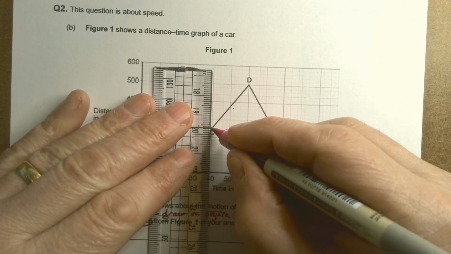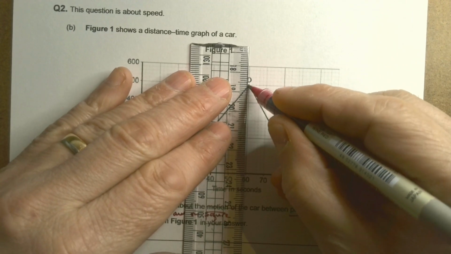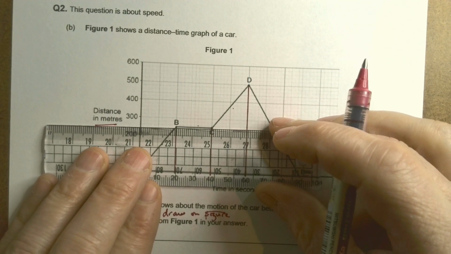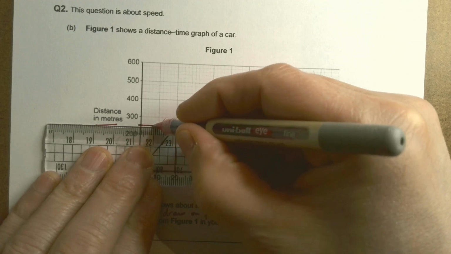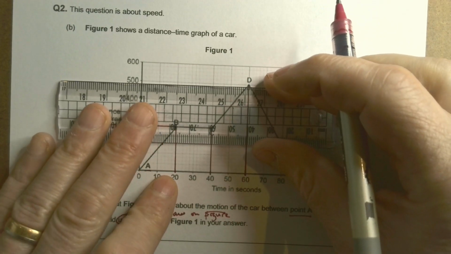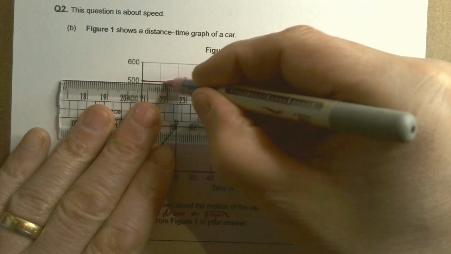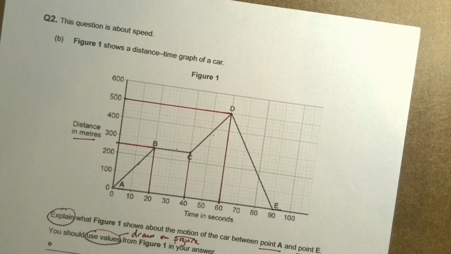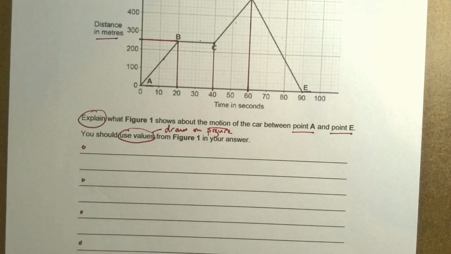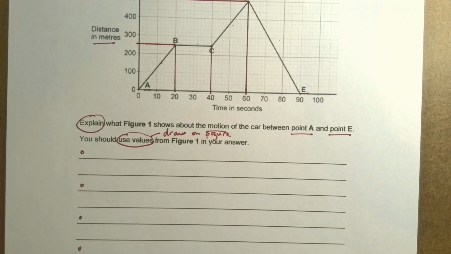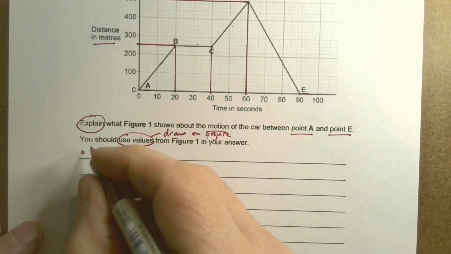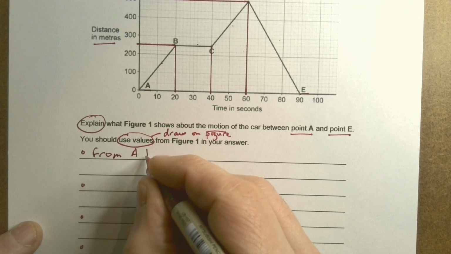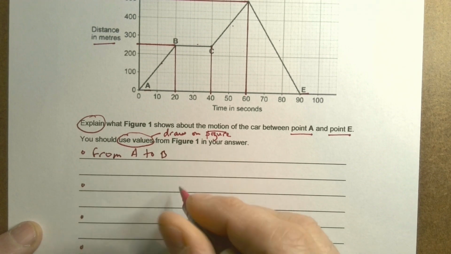So first thing I'm going to do is section it up by drawing on it like this. It makes it easier for me to make sure that I include values and demonstrate that I've used the graph. Okay, there we go. And then I'm going to start saying bits about it. From A to B, what happens?